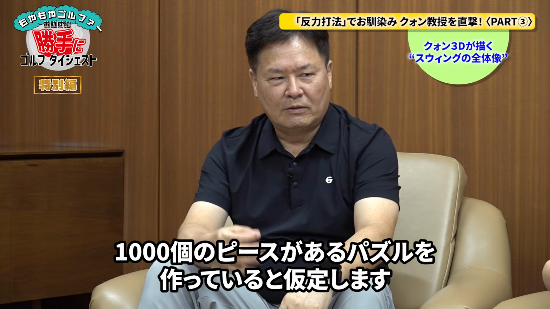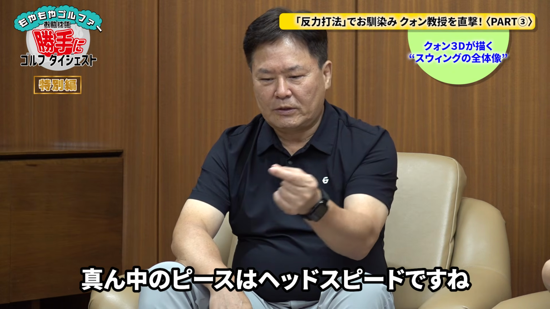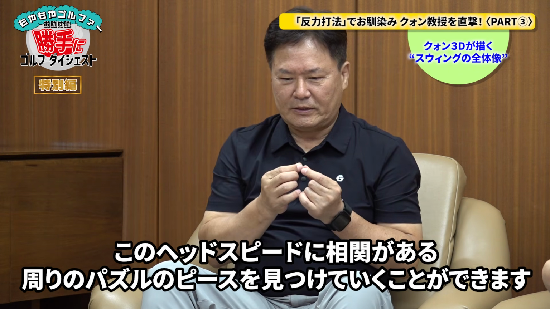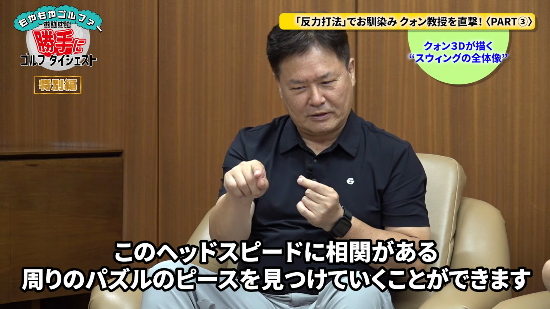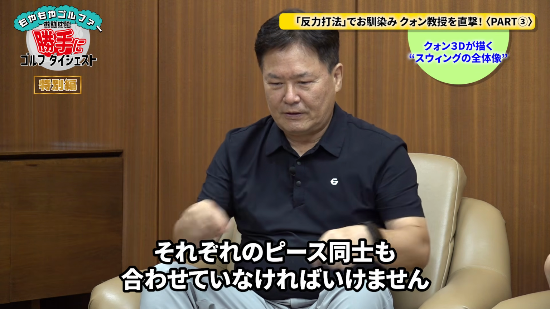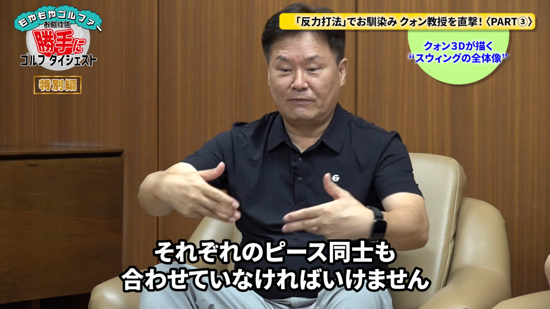So we have a 1,000 piece puzzle there. Then obviously the central piece will be the clubhead speed. And we can find these puzzle pieces which are correlated to the clubhead speed. But in order to fit everything perfectly here, even these pieces have to fit to each other.